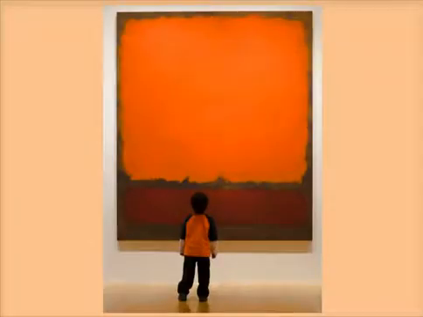Here we have abstract expressionism, again a painting by Rothko. Maybe you don't relate to Rothko. Some people do, some people don't. When I stand in front of a Rothko, I really get it. I really understand what this artist is trying to say by really not saying very much.